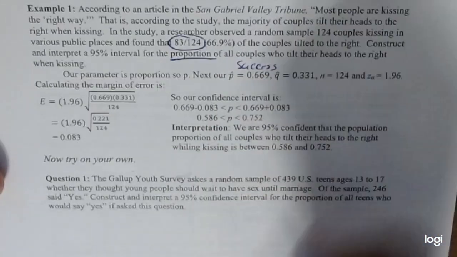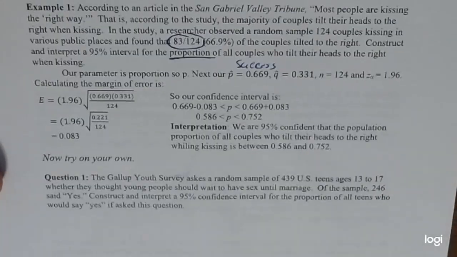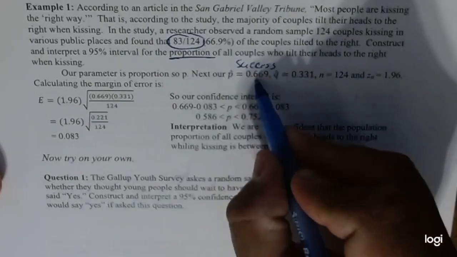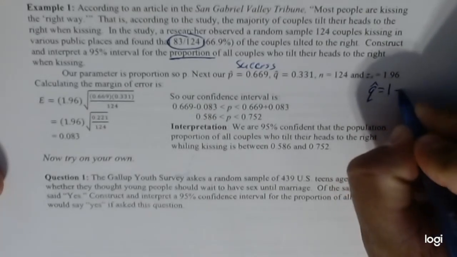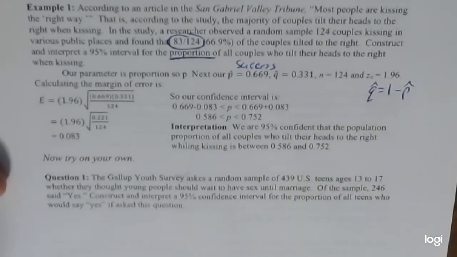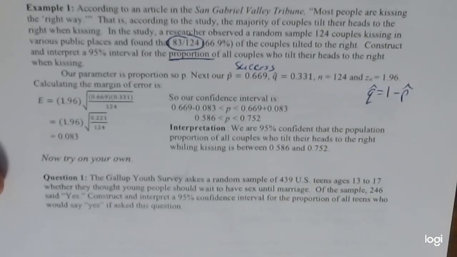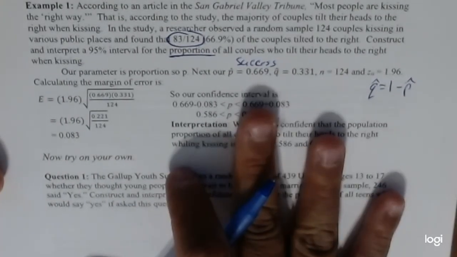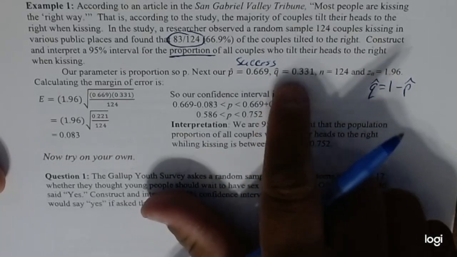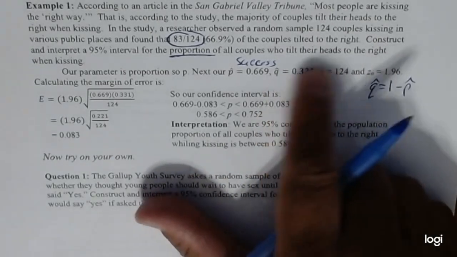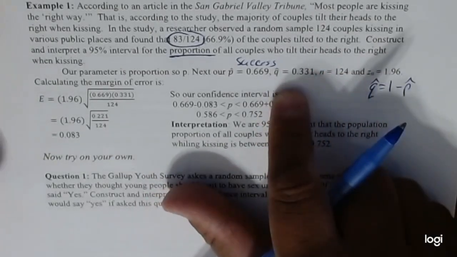Well, again, if you go back to that section, what was failure? So how many people do not tilt their heads to the right? Well, that means they tilted somewhere else, right? Left, middle, smack their faces, whatever. But that would be 1 minus it. Same exact concept, q hat is still 1 minus p hat, just like it was when it came to binomial distributions. So notice a lot of this comes back into play over and over again. Okay, so that's how we find q hat, because that's failure to tilt your head to the right.